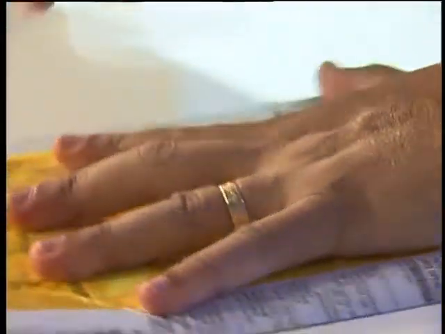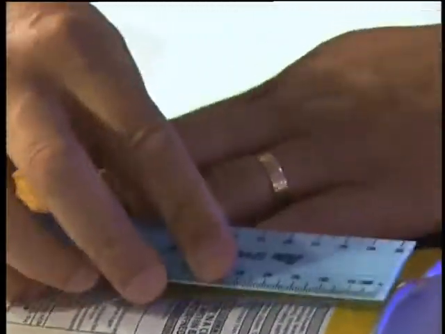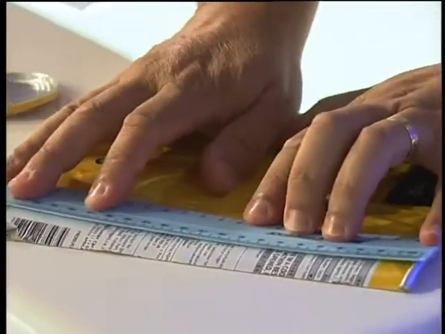All right, so if you can remember that. Now what we're going to do is take this rectangle and try and measure the length and the breadth of it.